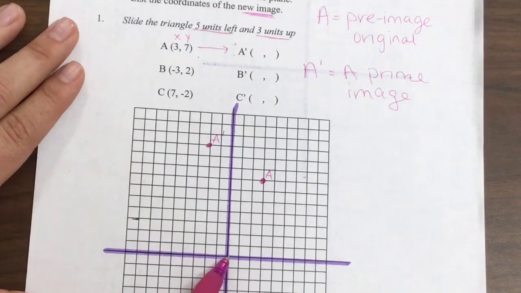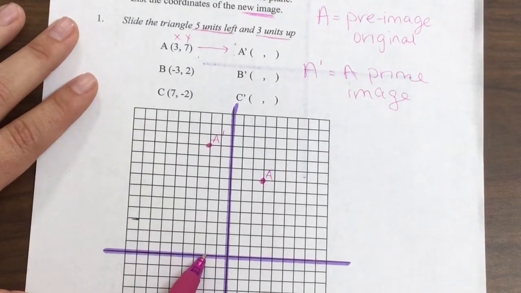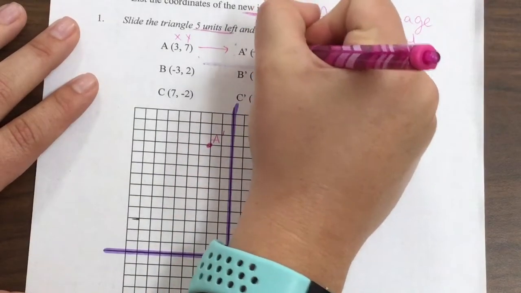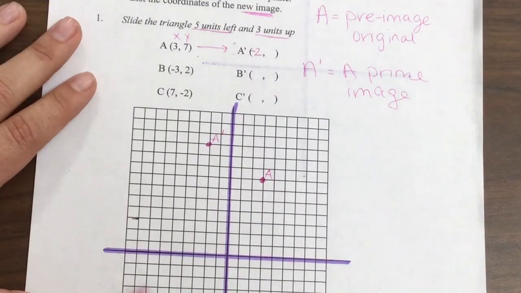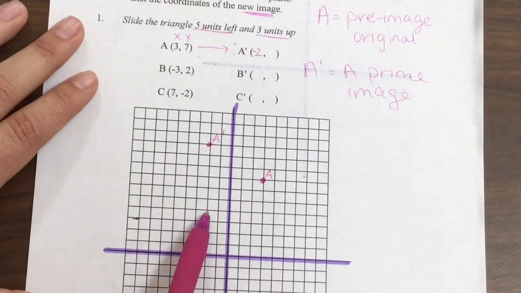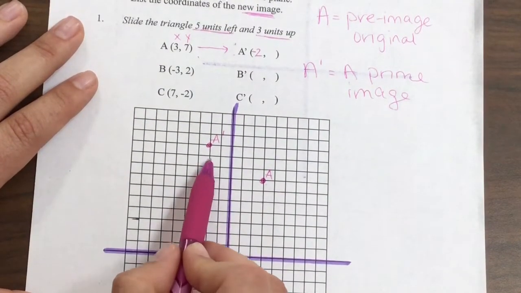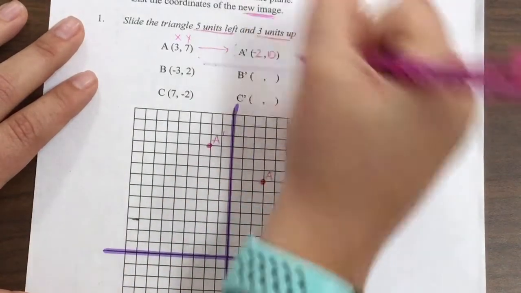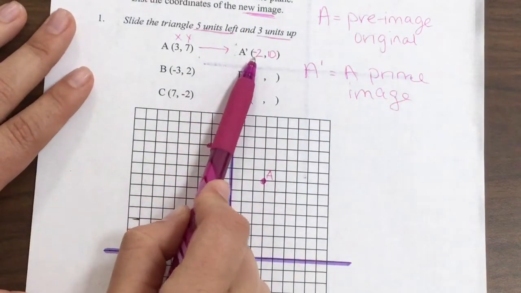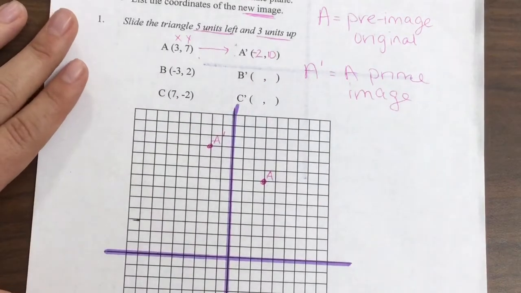So we start back at the origin, go to the left 2. Left means negative, so our X coordinate is going to be a negative 2. And we're going to go up 1, 2, 3, 4, 5, 6, 7, 8, 9, and 10. Up is positive. So A prime should be located at negative 2, positive 10.